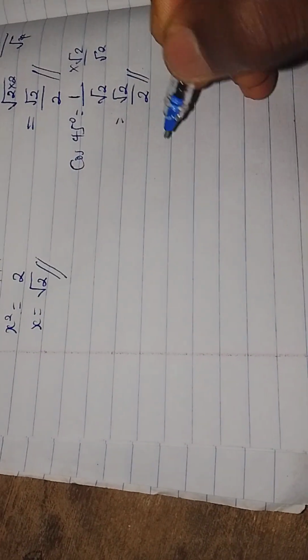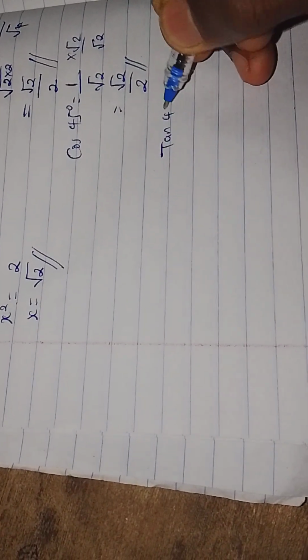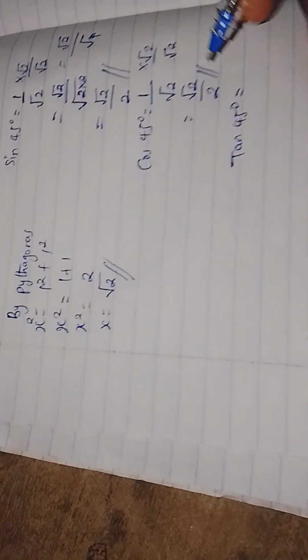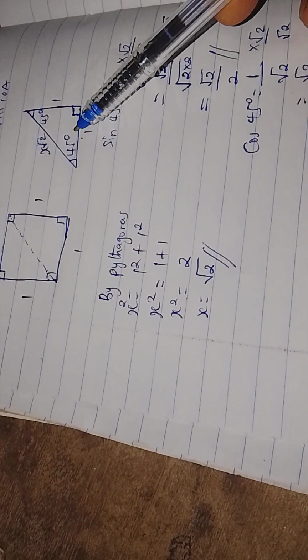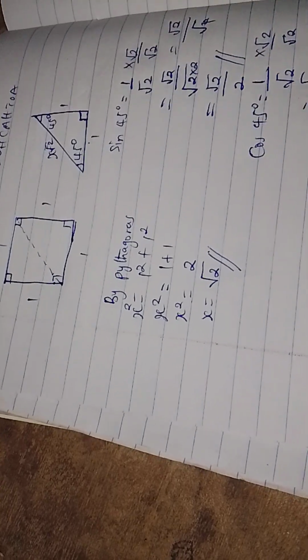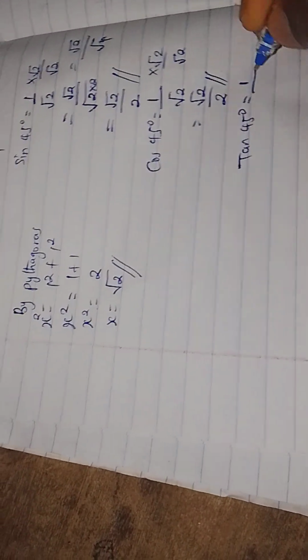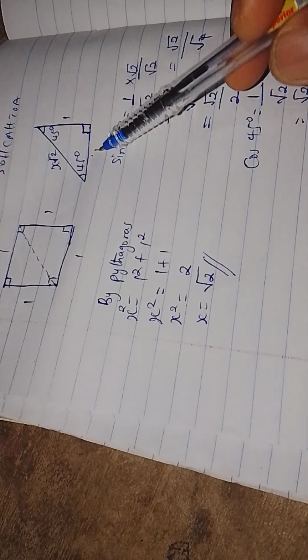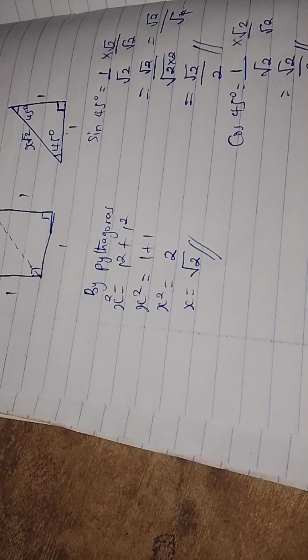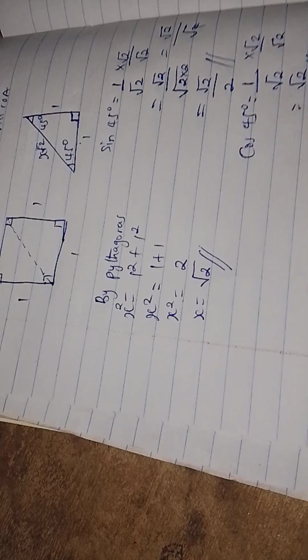Now we move on to tan 45 degrees. Tan 45 degrees will be opposite all over adjacent as we have been doing. So the opposite side now to the 45 is this one. 1 is the opposite side. We write 1 all over the adjacent side, which is 1. So it makes tan 45 to be 1.